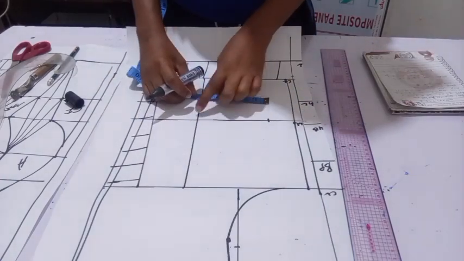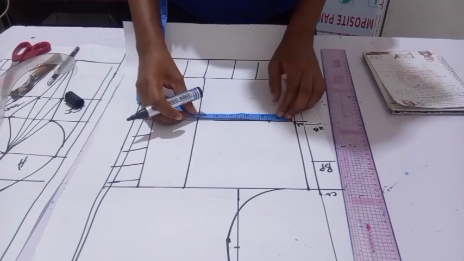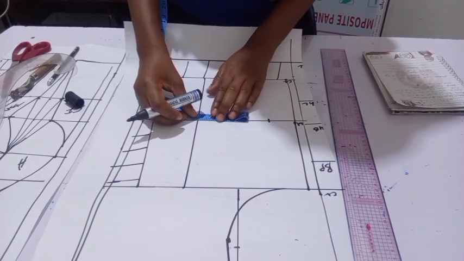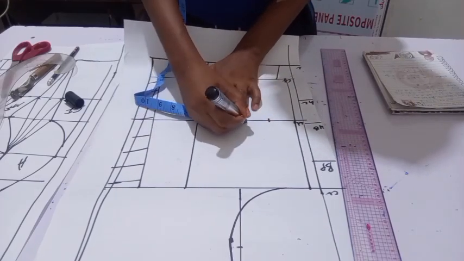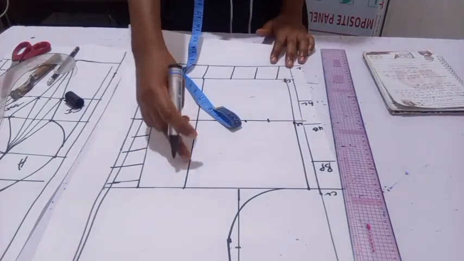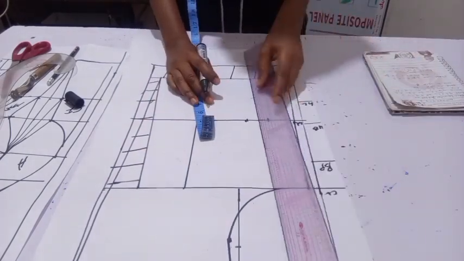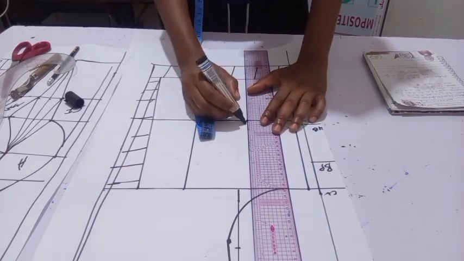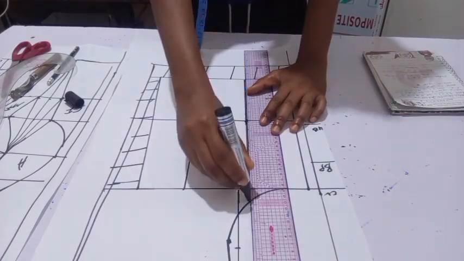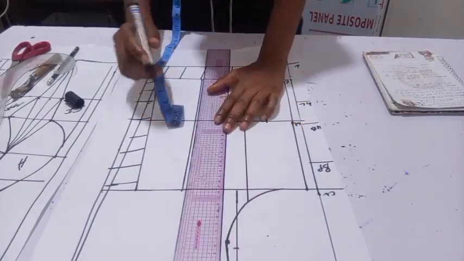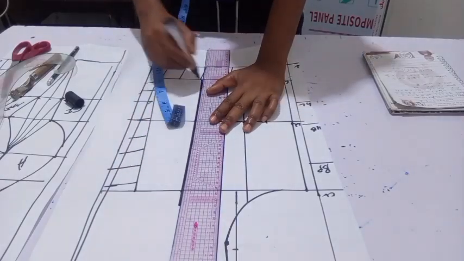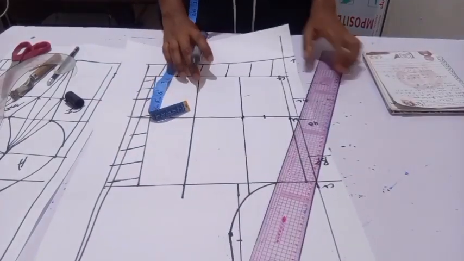So the remaining that I have left now, I'll just divide it into two. I just hope you understand. I'll divide it into two and create my style lines. These style lines depend on your choice. You can create any style lines of your choice. So I just went ahead to create straight style lines, making two style lines for each. Can you see? That means we have two style lines at that point.